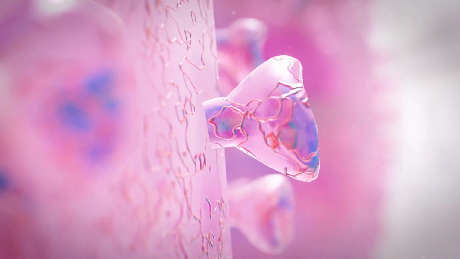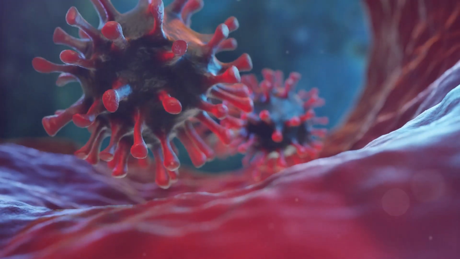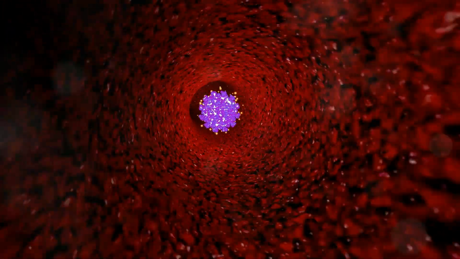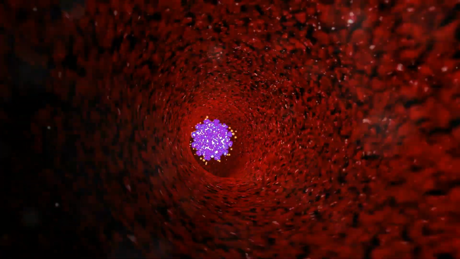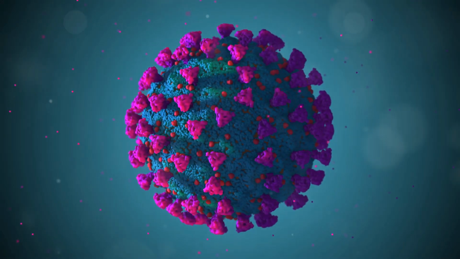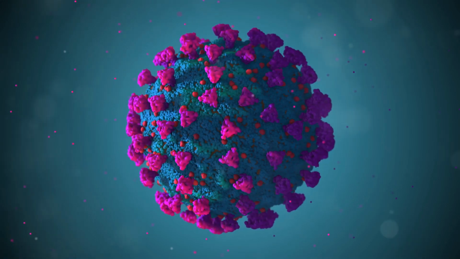Once inside, the virus can hijack the cell's machinery, turning it into a factory for producing more viruses. The coronavirus is a stealthy enemy, spreading silently from person to person. It's a stark reminder of the interconnectedness of life on Earth and the power of the microscopic world.